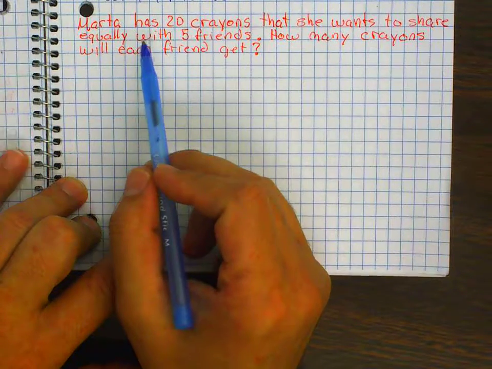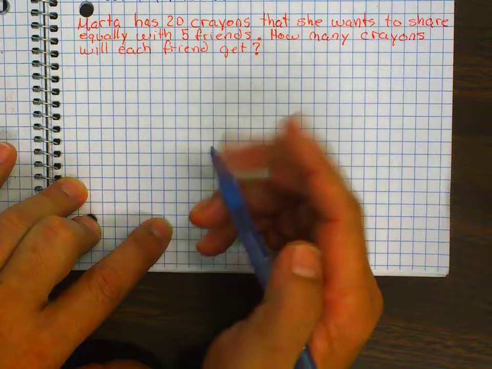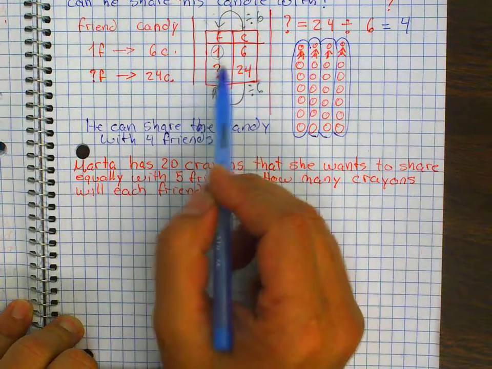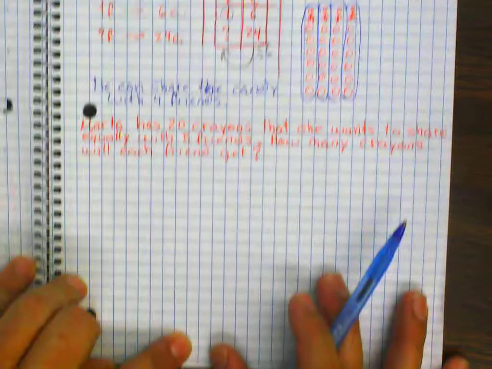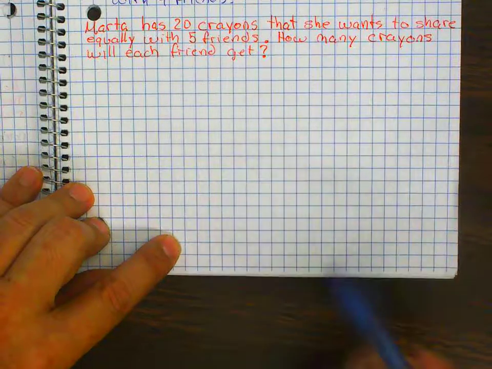So this is a second type of division problem. We said that there's two types of division problem. One, like the one that we just did, is that they ask me for the number of friends that I can share my candy with. This second one goes kind of like this.